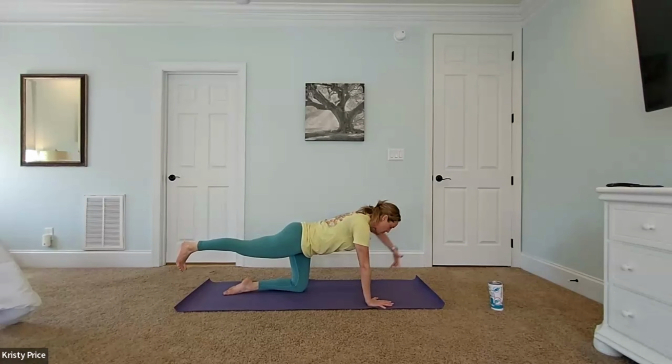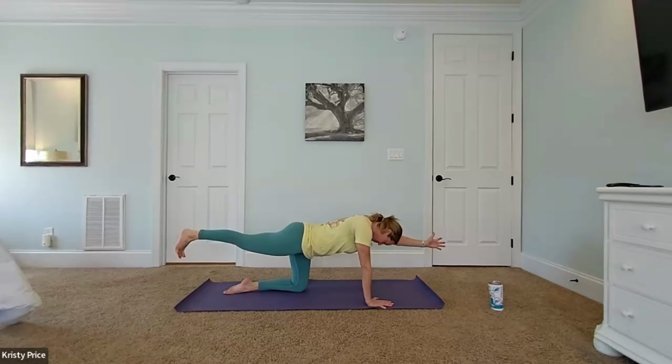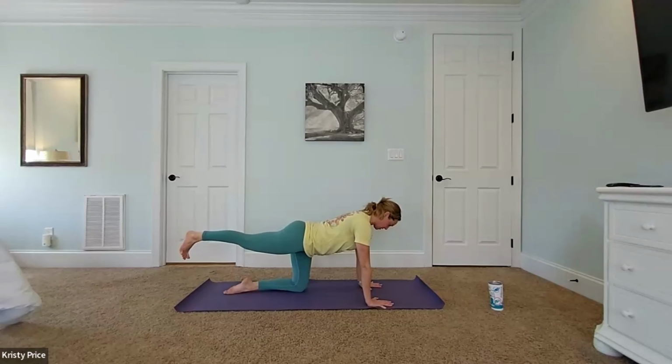Very good. And now reach your left arm out in front of you. So this is that spinal balance position I was referring to earlier. So in the future, if we do this in class, you want to do it on your back. Good. You're going to take your left hand back down onto the mat. Keep the right leg lifted.